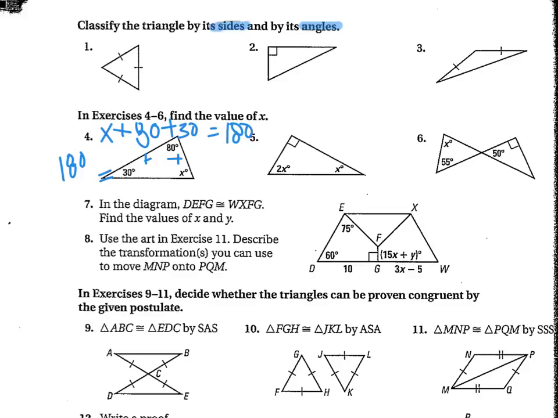On number 5, please remember that right angle is 90 degrees. So your three angles are x plus 2x, make it a 1x too, plus 90 equals 180. Make sure you combine those like terms first.